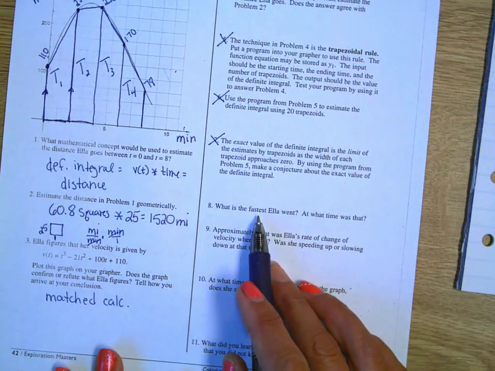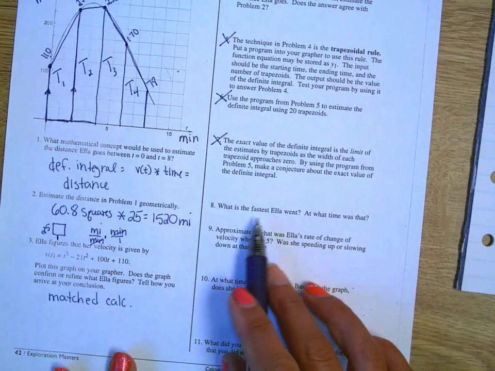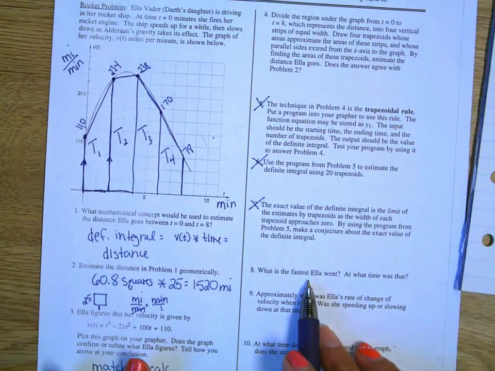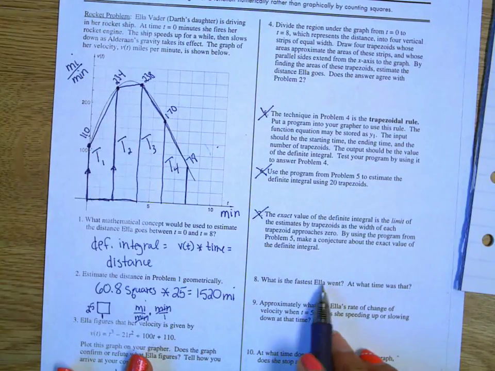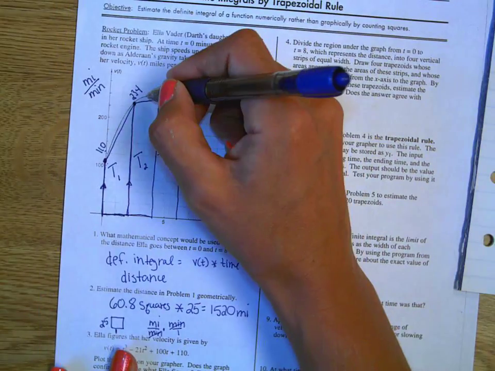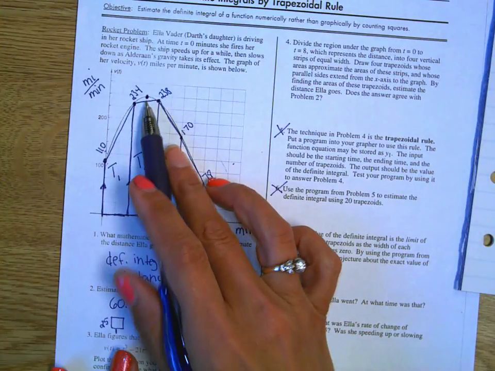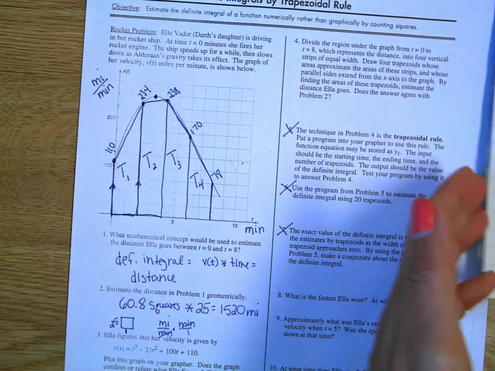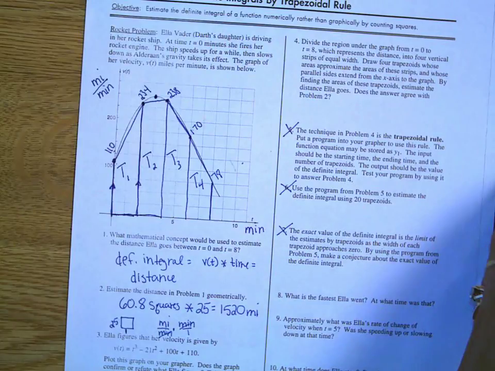Okay. It says what was the fastest Ella went? Don't get confused by this. Think, fastest is a velocity. What do I know about velocity? Oh, all of these values on the graph are velocities. So what was the fastest Ella went, and at what time was that? I want to know this maximum value up here. You can estimate it off of the graph, but what I want you to do is learn the feature on the calculator that tells you that maximum. So what I want to show you now is how to find a maximum on the calculator.